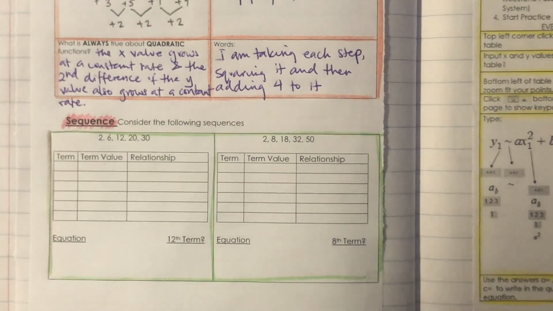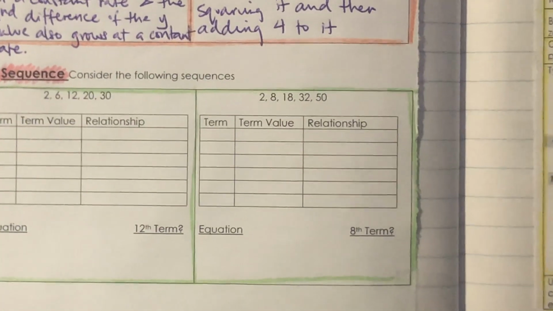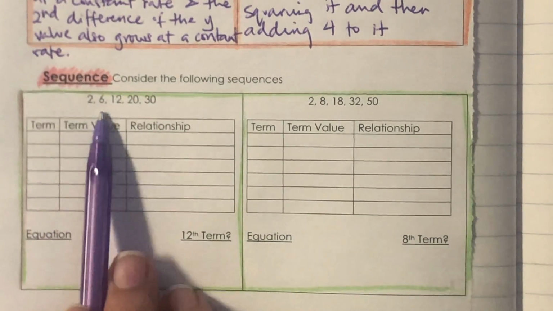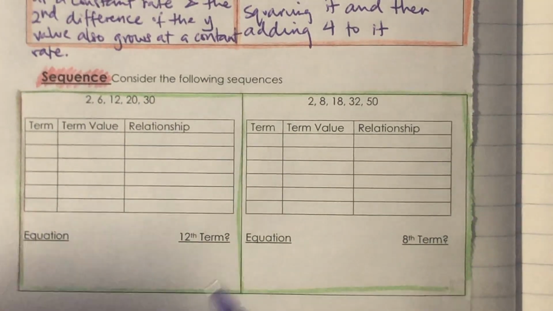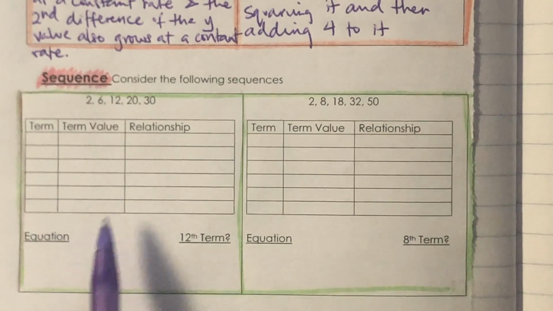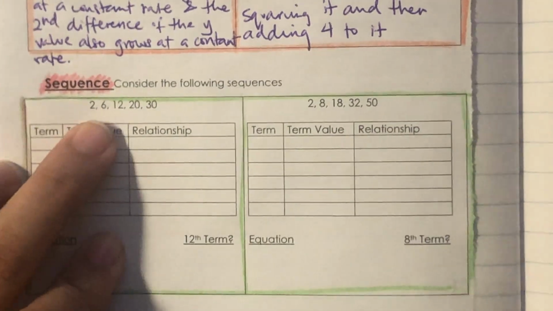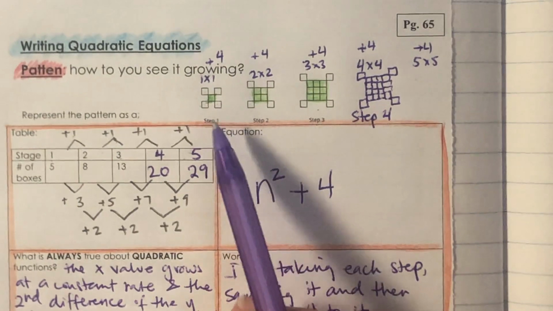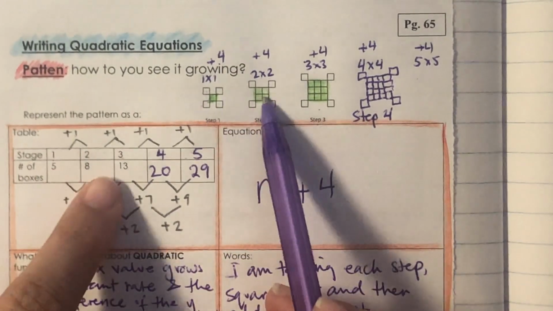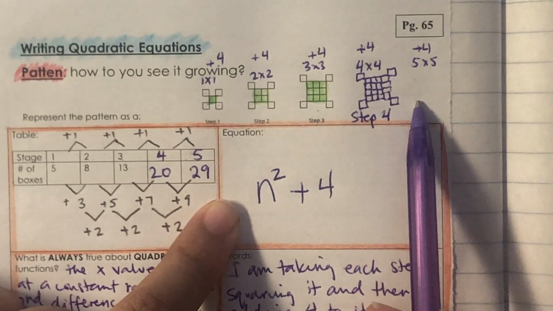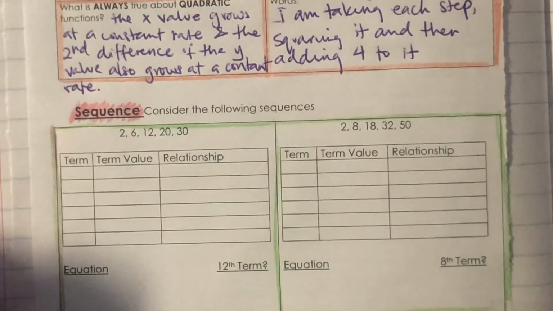All right, what if they gave you a sequence, okay? A sequence is just numbers like 2, 6, 12, 20, 30. There's a sequence. So consider this sequence, okay? Now, it's the same idea. It's the same thing as them telling you the number of boxes. So here it would have been 5, 8, 13, 20, 29. That would have been the sequence. So now there's no visual representation.